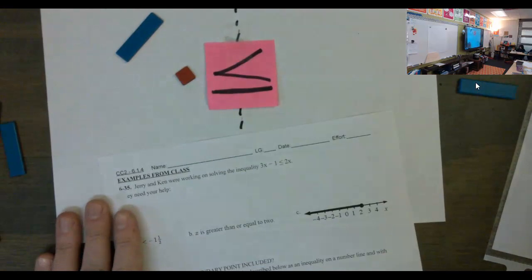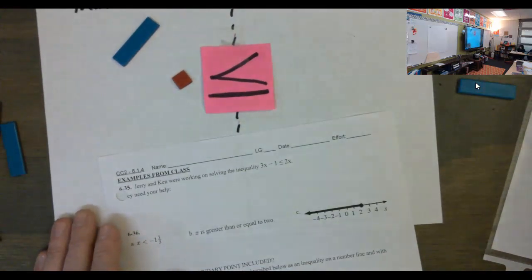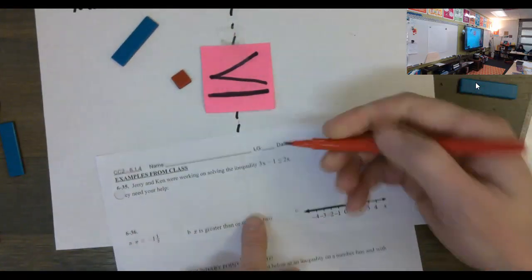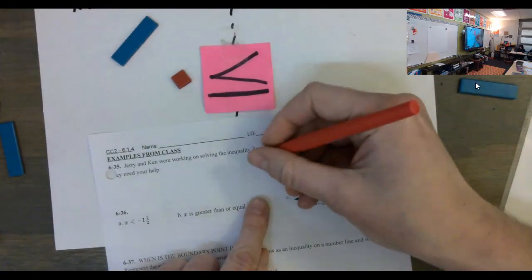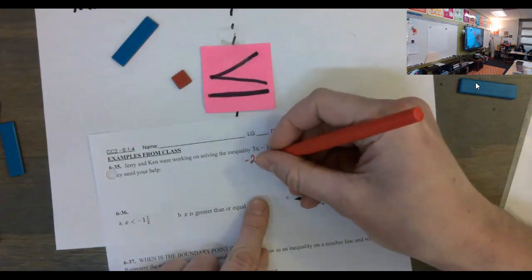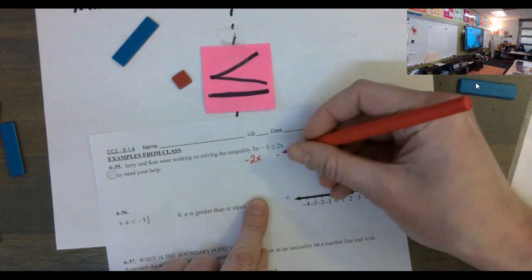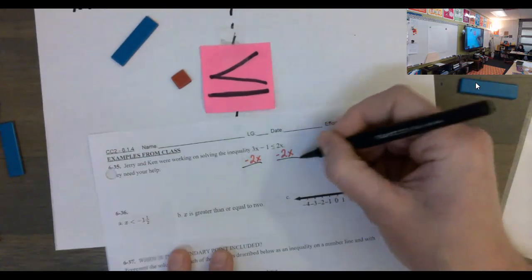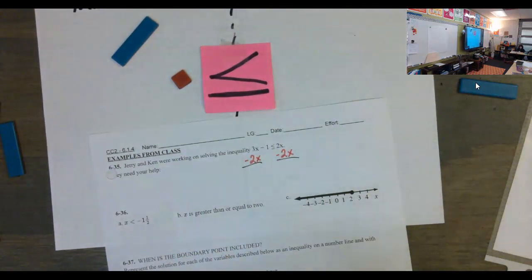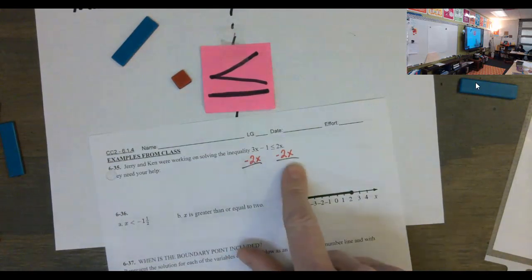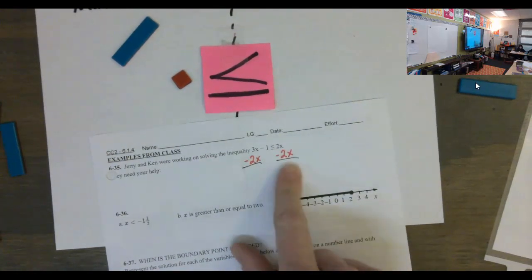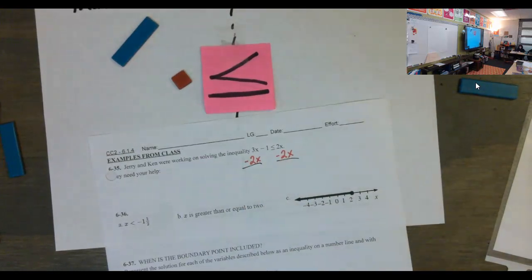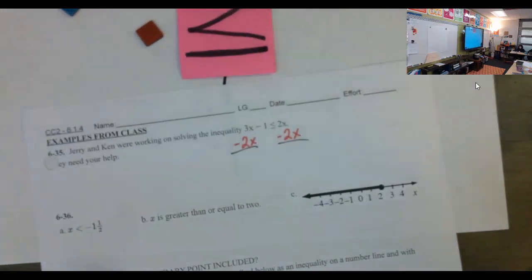So to show that, and this is one of the times where you'll actually see me using red. I like to use my red pen to show what we did. On both sides, what we're going to write on our paper, and I'm telling you guys, if you choose to do this right now, your life is going to be a whole lot easier. We take 2x off of both sides. Lane, it's more important that you write this down than that you get your tiles out right now. I know you're trying to catch up, but this is just the more important step.